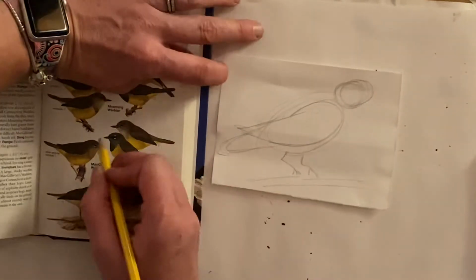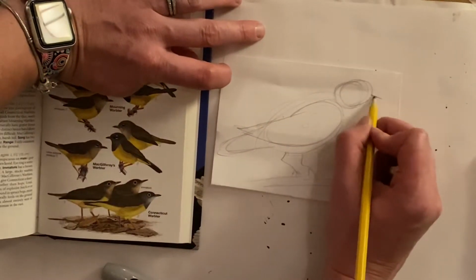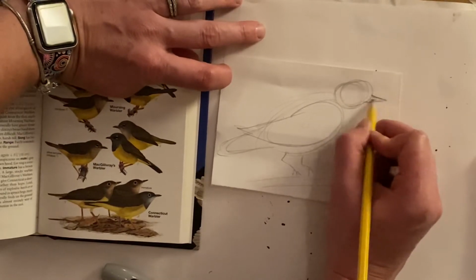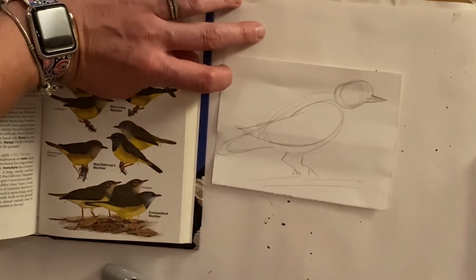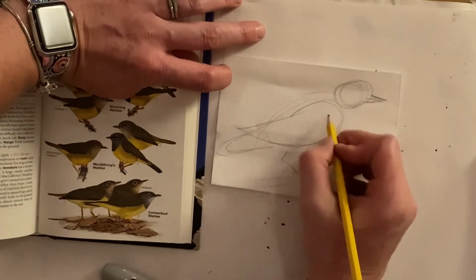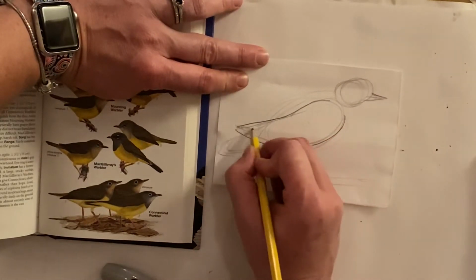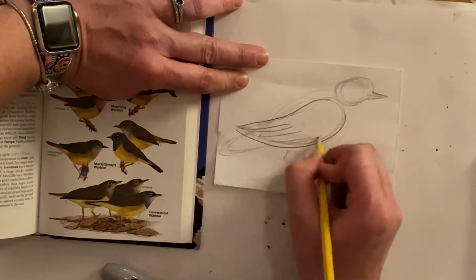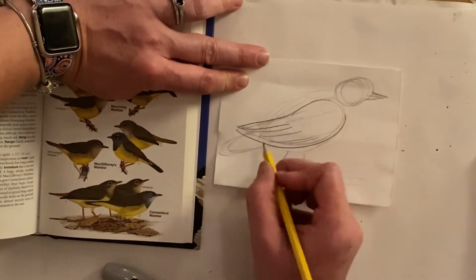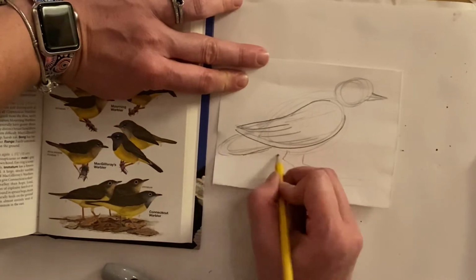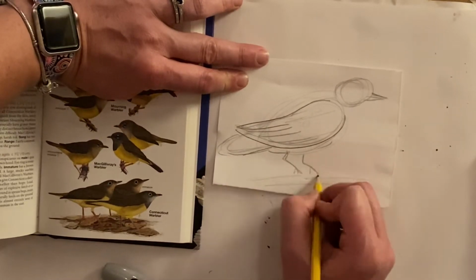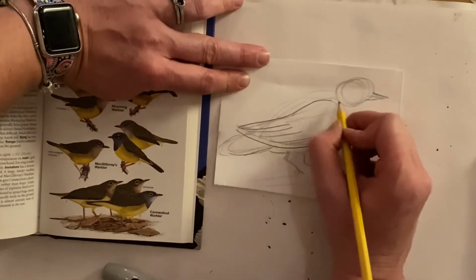And then we can start to add the bill or the beak. The beak is really pointy. Some of them are different. Remember, a hawk's beak will look different than a pelican's beak. And we can start to draw in the feathers of the wing. Now, the wing feathers usually have some long flyer feathers followed by shorter feathers underneath to keep them warm. And the shape and the height of the legs also define what kind of bird it is.